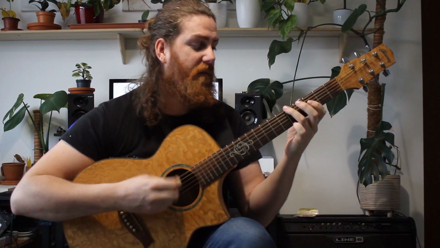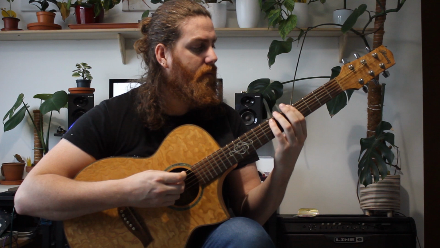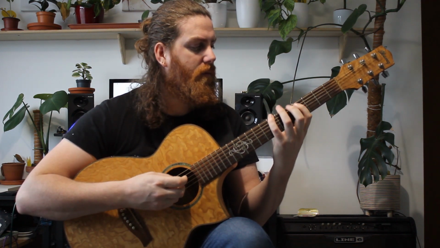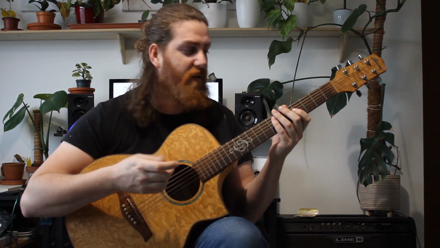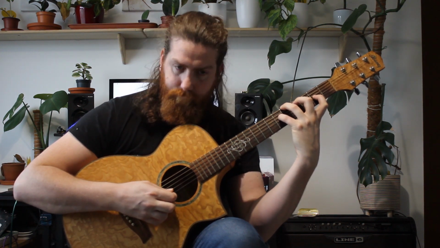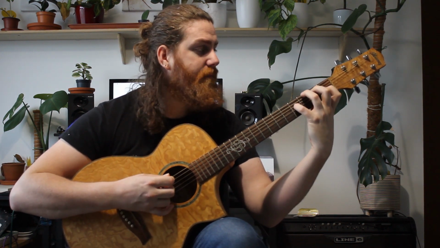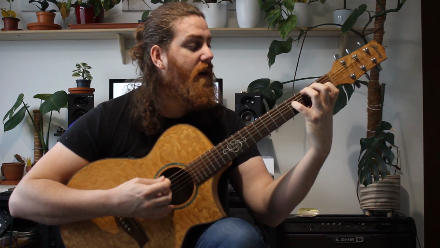So we're playing the 1st, the 5th, the 4th, and the 6th. So it's a 1, 5, 4, 6 progression. The root in A, an E, E major add 9. This is the chord that I like.